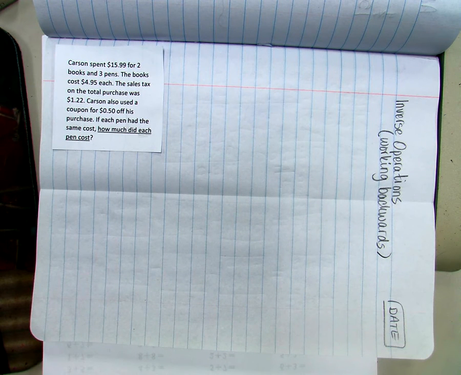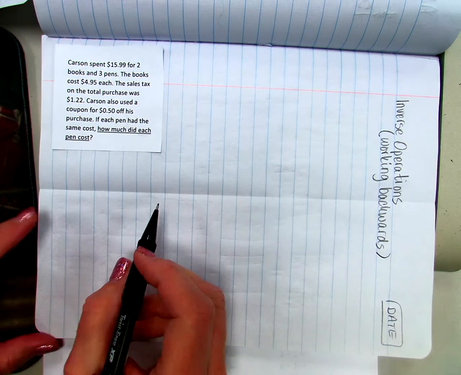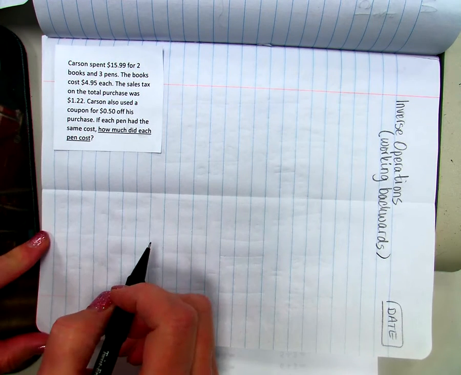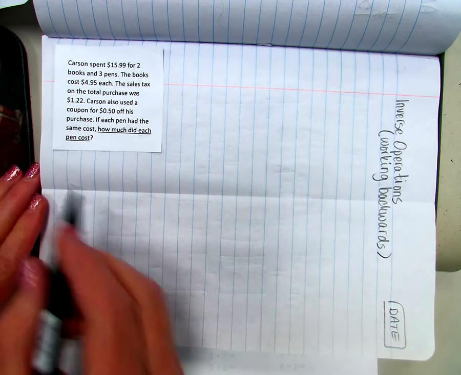Alrighty, so with this strategy of working backwards, we are going to be drawing this problem out, and I want everyone to do exactly as I'm doing. We're going to be drawing a box to represent what Carson buys.